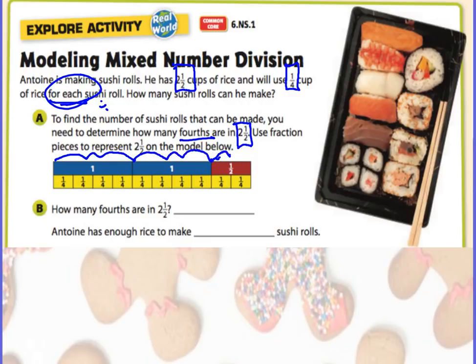2, and then 1/2. So then what I would need to do is cut that one whole into fourths. And I know that there are 1, 2, 3, 4 fourths that make a whole. So then there's going to be another 4 fourths to make my second whole. And then now I have to look at 1/2. Well, with 1/2, if I look at half of a whole, I know that there are 2 fourths in there. So I know that there are going to be 2 fourths inside of 1/2.